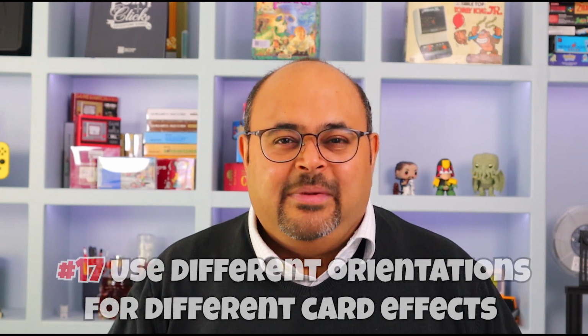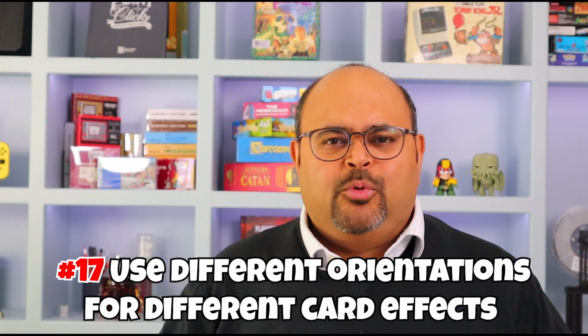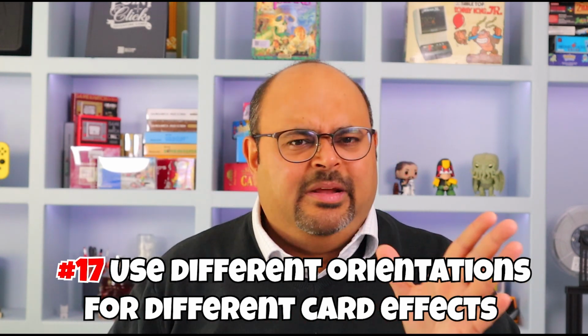In the same way that text and icons can give meaning to cards, the orientation, i.e. the way you put the card down in front of you, can also give you some information. Games like Spartacus, for example, which is a board game that we absolutely love in this house, bizarrely.